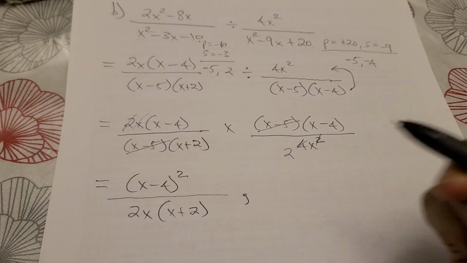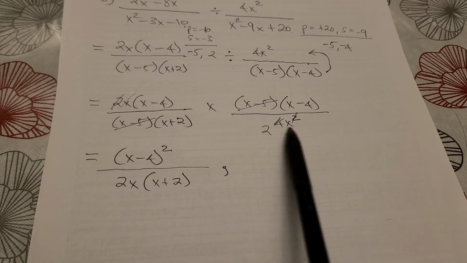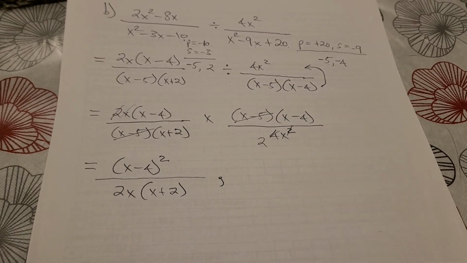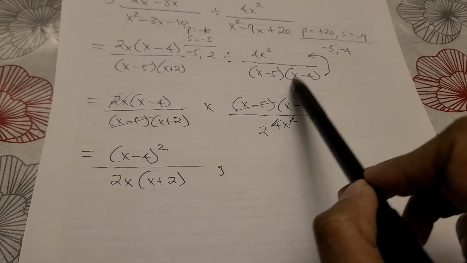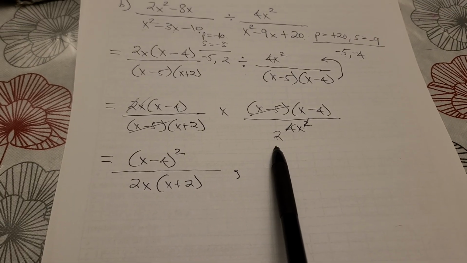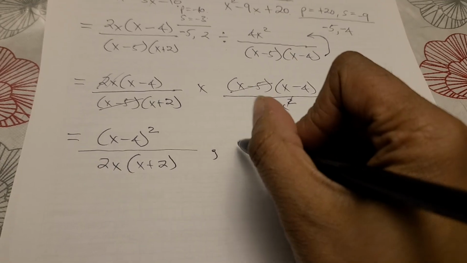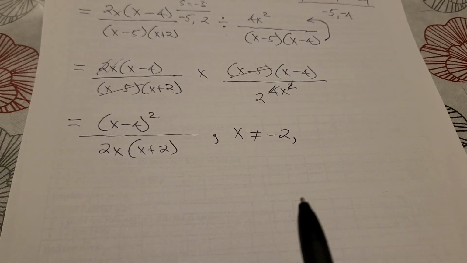All right, we're going to put a comma. And first, we're going to write down the restrictions, so we're going to go to this intermediate step right here. Or even here, right? Or maybe this one, because you can see we already flipped over the fraction here. So let's take a look at this intermediate step. Okay, we'll start off with x plus 2. And I'm going to change the sign. So x cannot equal negative 2.